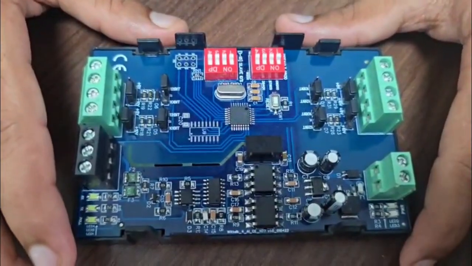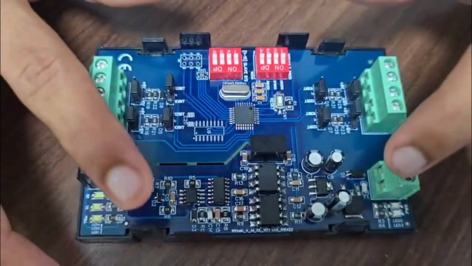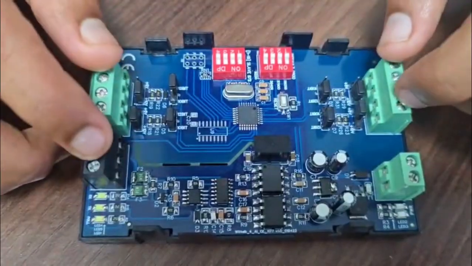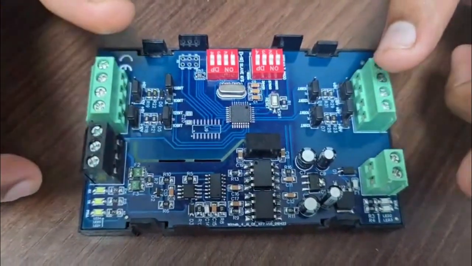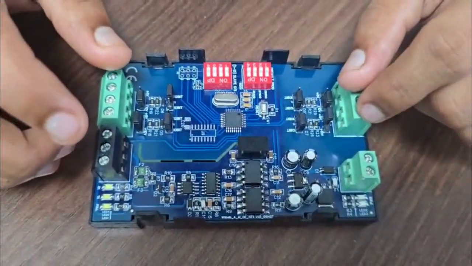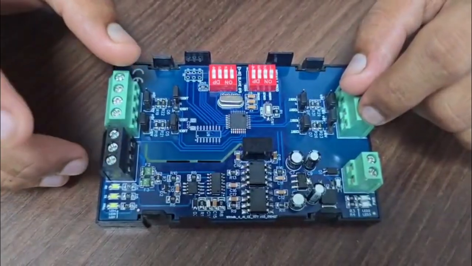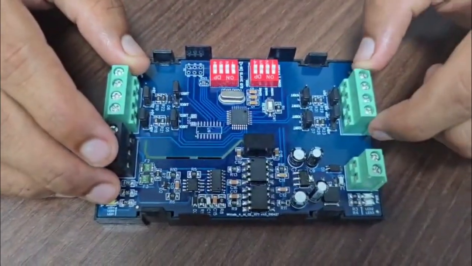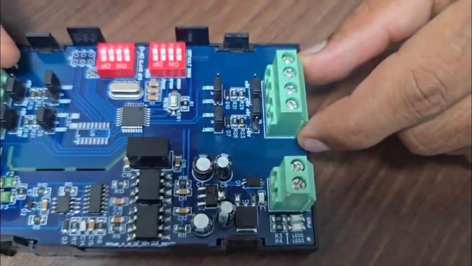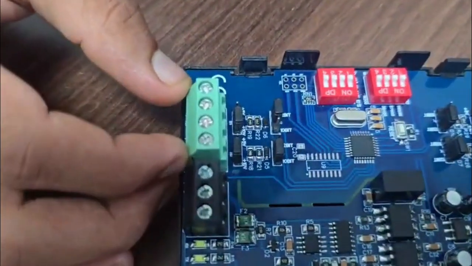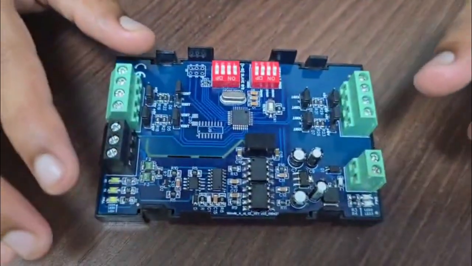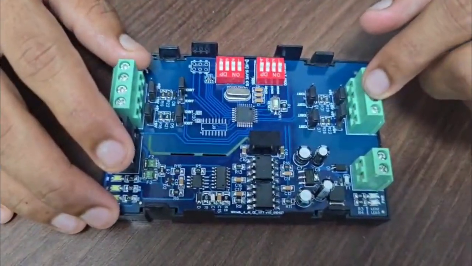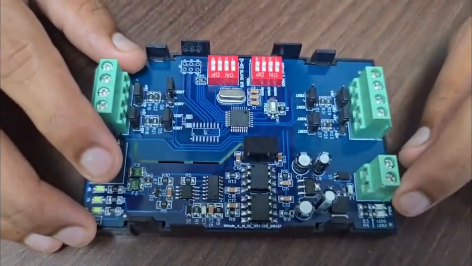Today I am excited to introduce one of our products, the 4AI. What is a 4AI? It's a 4-channel analog input communicating over RS485 through Modbus. Here we have the AI part, that is 2AI, and here we have another 2AI part. This 4AI model supports 12 volt to 24 volt DC.